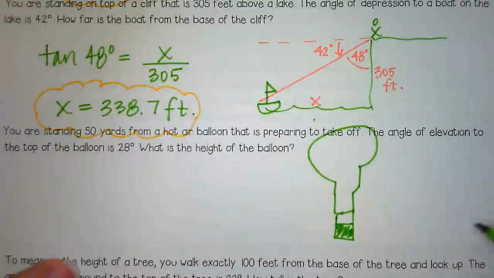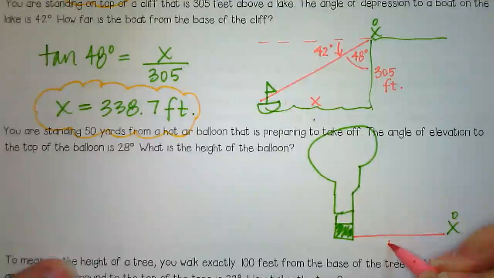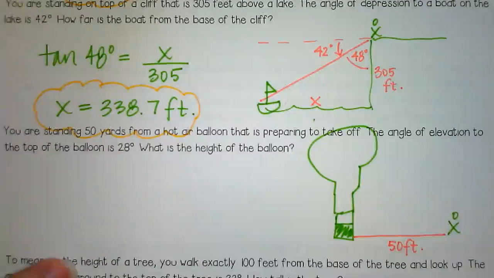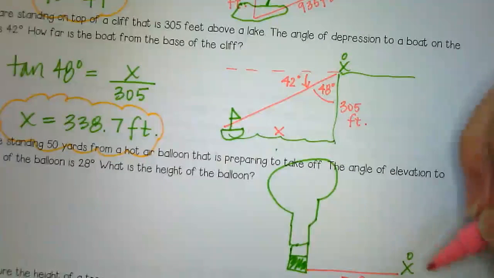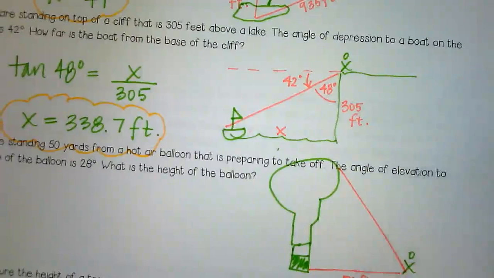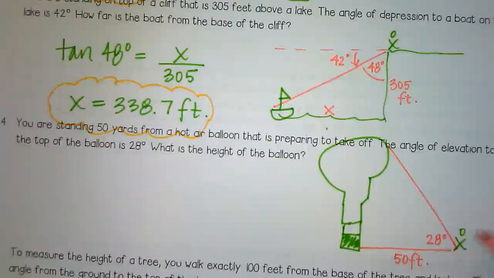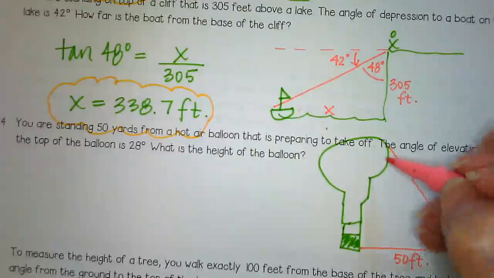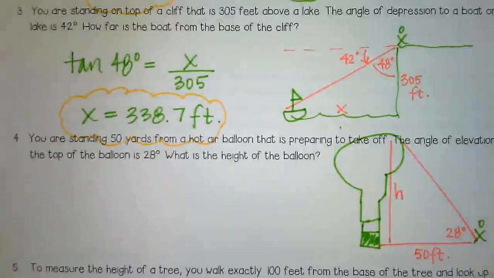Okay, so you're standing out here, and the distance from you to a hot air balloon that's preparing to take off is 50 yards. The angle of elevation to the top of the balloon, when we look from the top of the balloon to here, is 28 degrees. This is obviously not drawn to scale. So the question is, what is the height of the balloon?